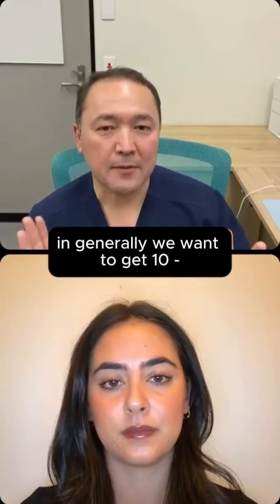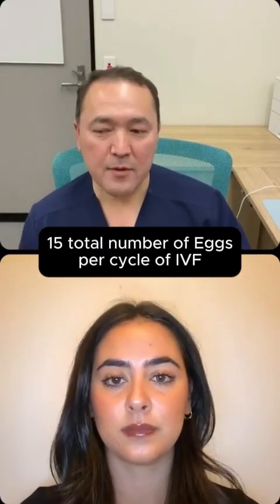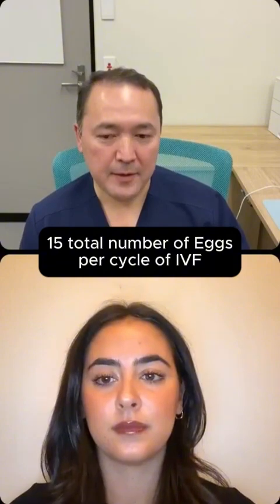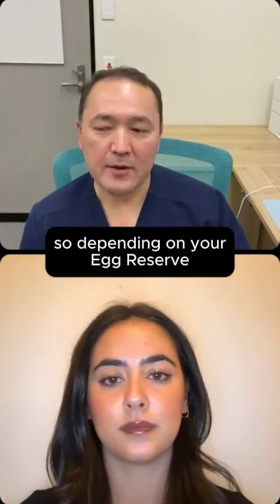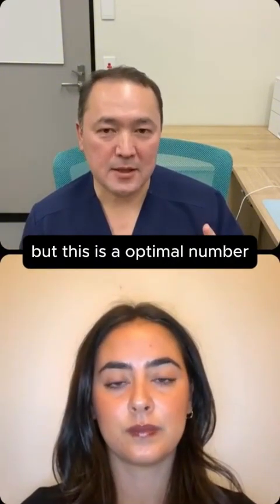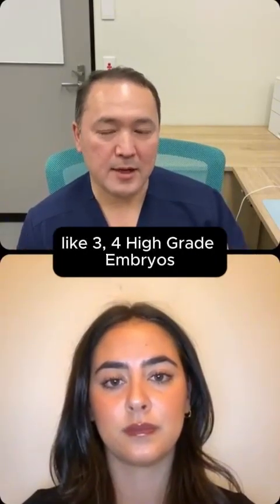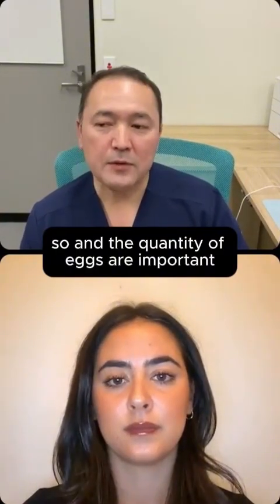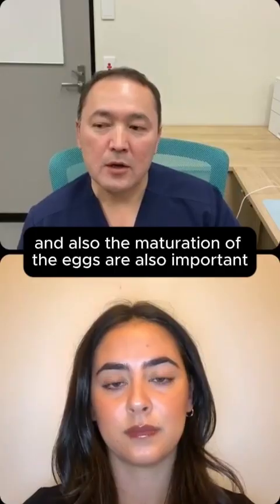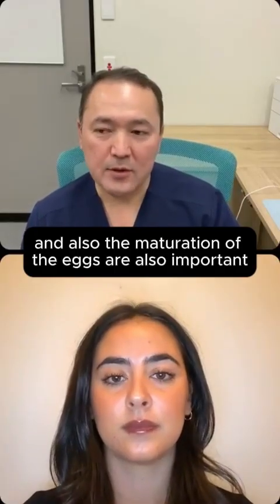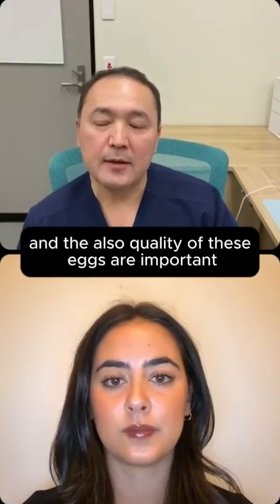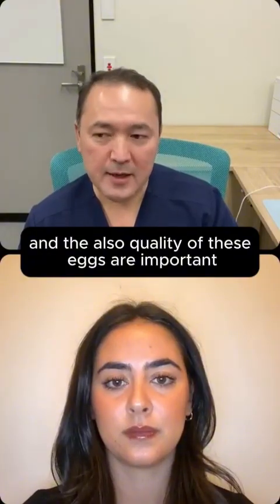Generally, we want to get 10-15 total number of eggs per cycle of IVF. Depending on your egg reserve, it may or may not be achievable, but this is the optimal number to have a good number of high-grade embryos, like 3-4 high-grade embryos. The quantity of eggs is important, and also the maturation of the eggs is important, and also the quality of these eggs is important.